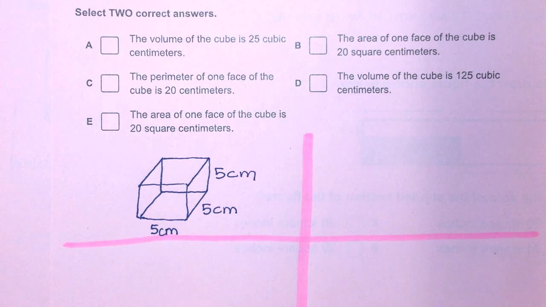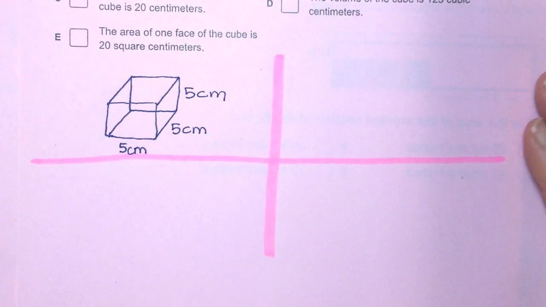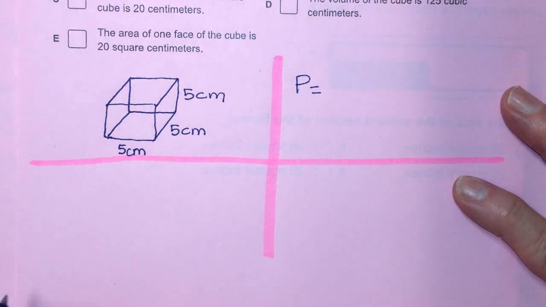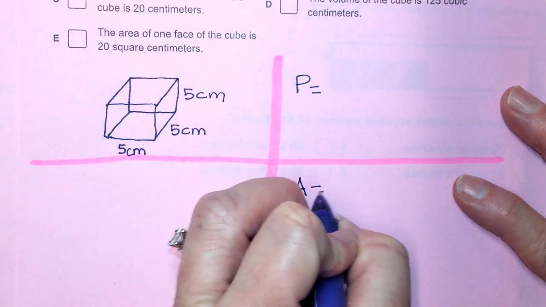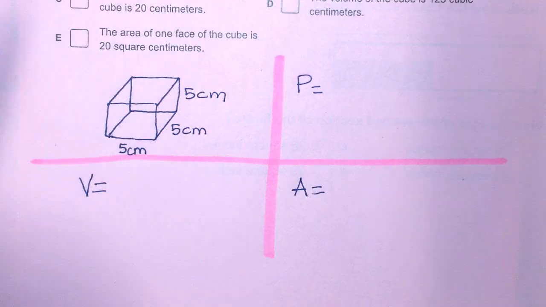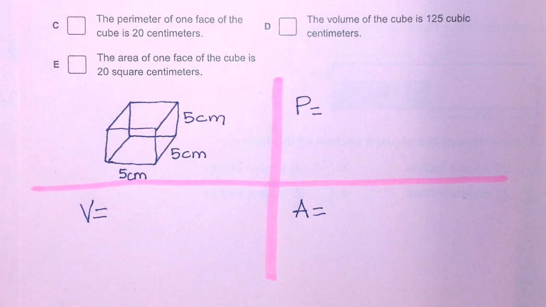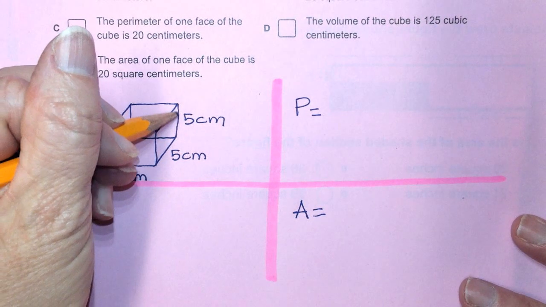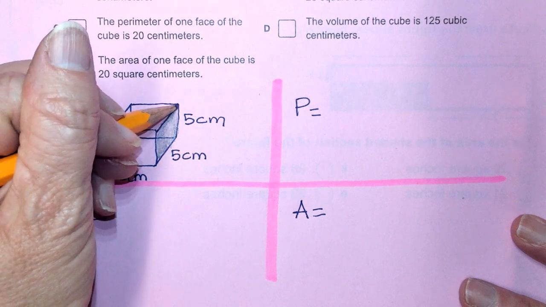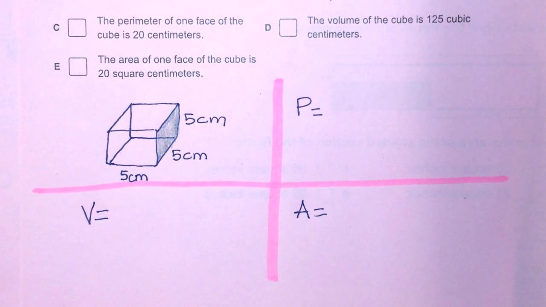Labeling it will help you have a better understanding and get a very good picture of what this cube looks like. Now I see lots of answer choices up here, so what I'm going to do with the remainder of my spaces is I'm going to find the perimeter of one face, the area of one of the faces, and the volume of the whole thing. So I'm going to take my pencil and I'm going to shade only a face. That's the side measurement. It doesn't matter if I do the side or the top or the bottom.